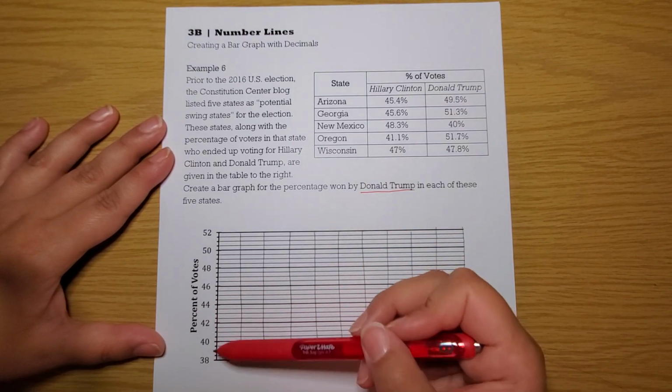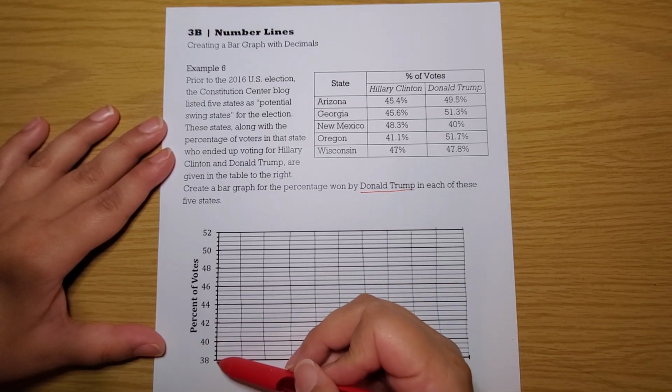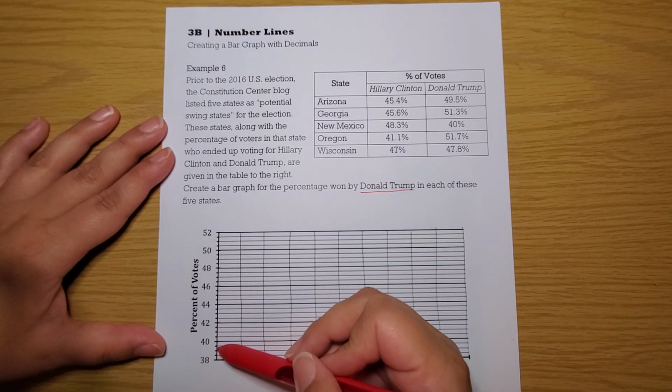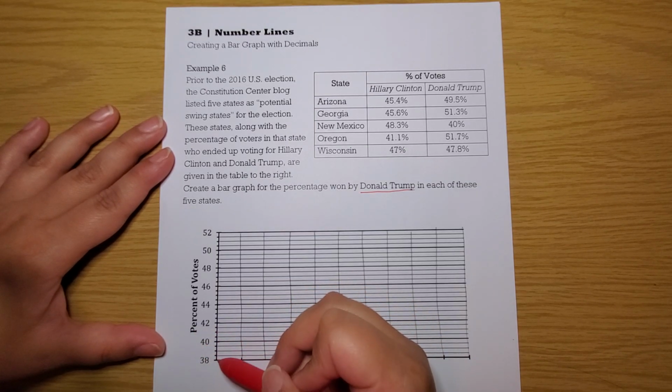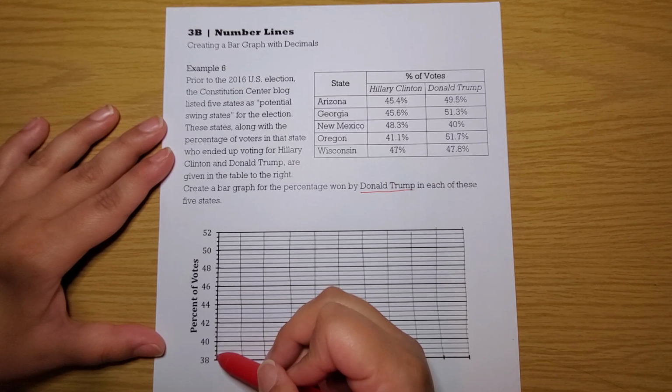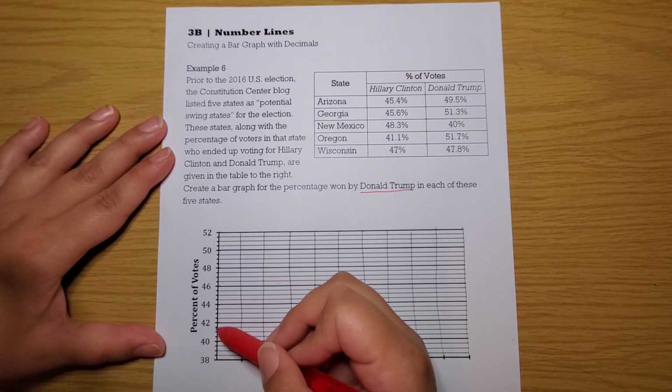Now, when I'm looking at this axis and I want to count the numbers in between, if I count each line like this, 38, 39, 40, 41, 42, you can see I have a problem, right? This is 40, it's not 42. So maybe I'm going to count every other line as a whole number. Let's see if that works. So we have 38, 39, 40. That looks like it works. 41, 42, and so on.